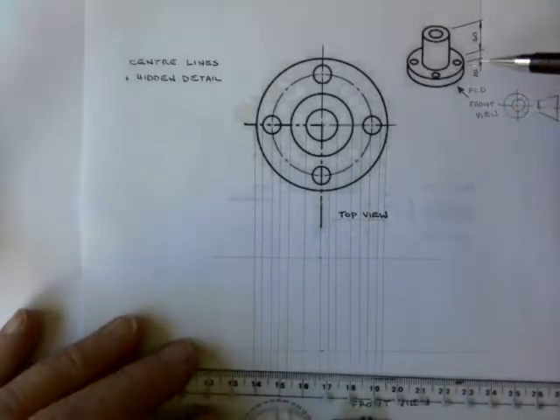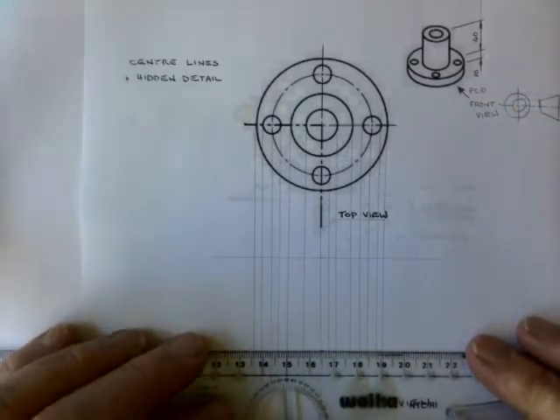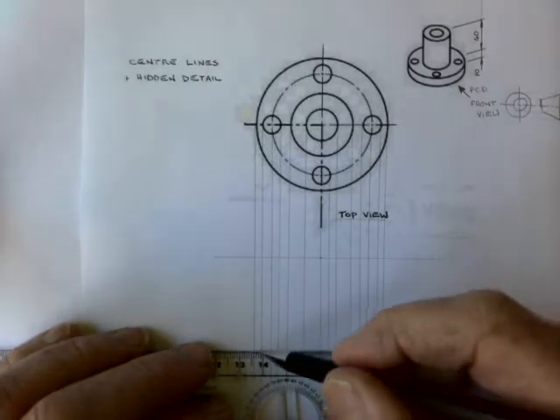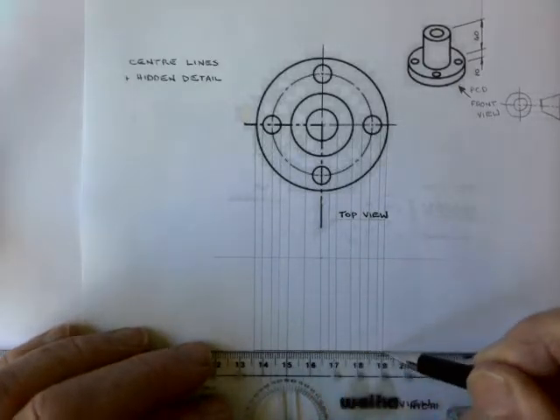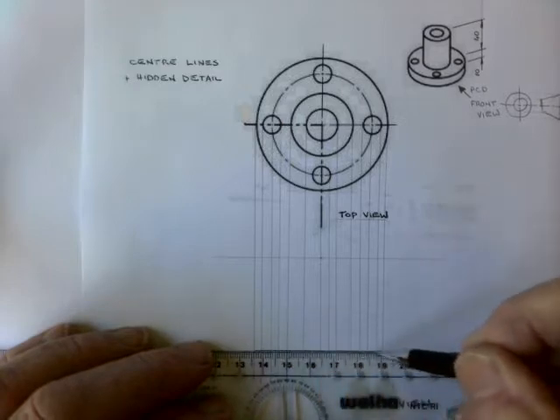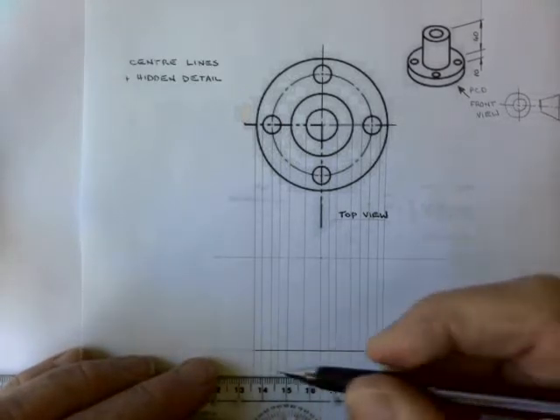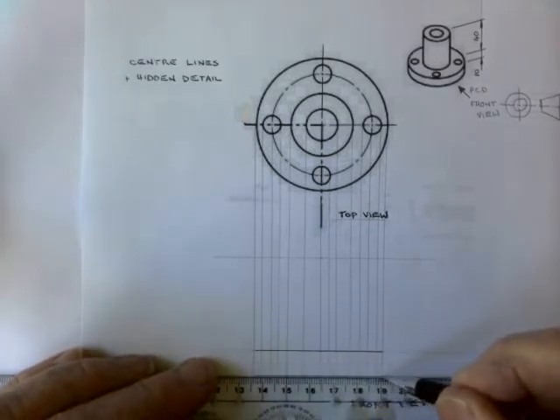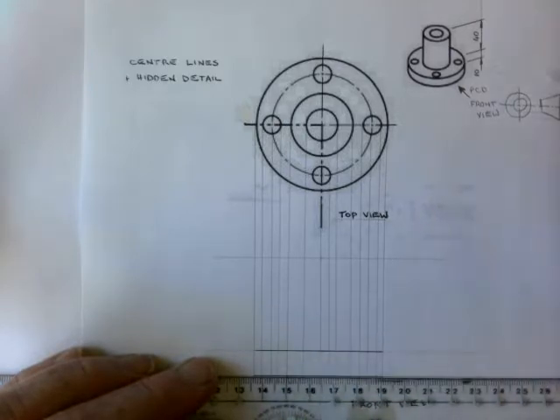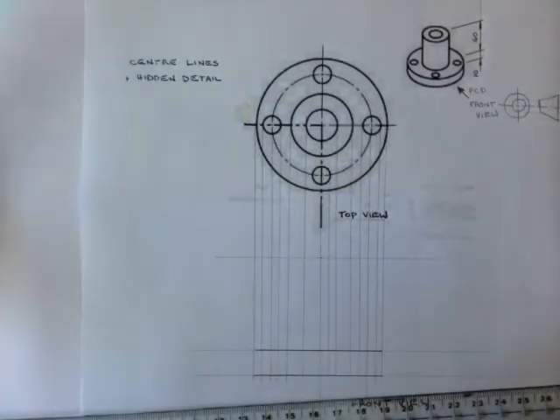So we're going to see these lines here. We're going to put those in. Just there. And below, directly below. As I said, that's 10 high, that's 10 high.